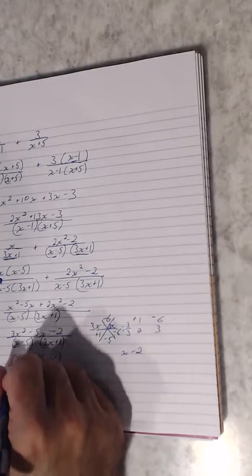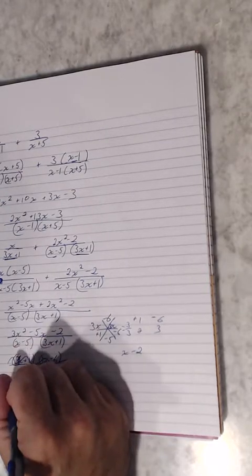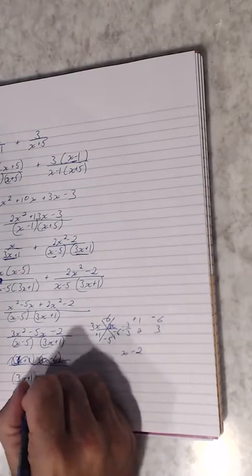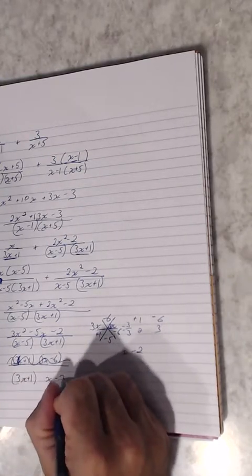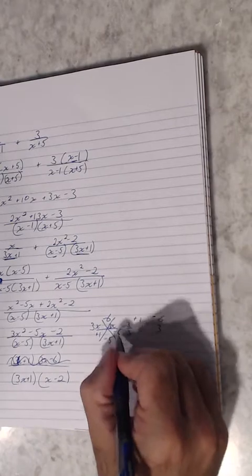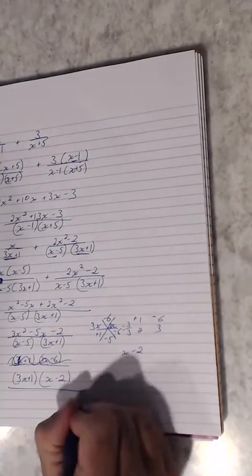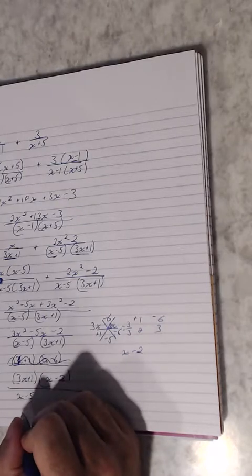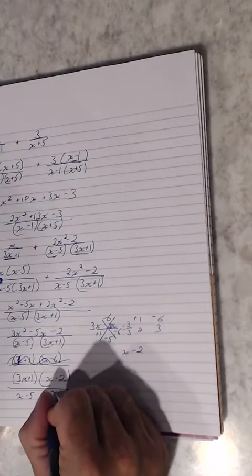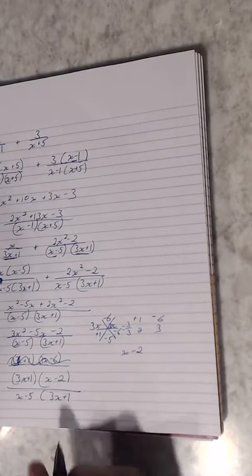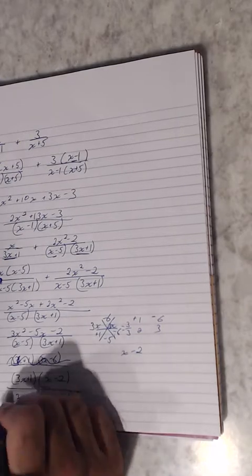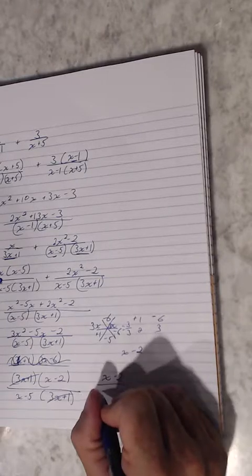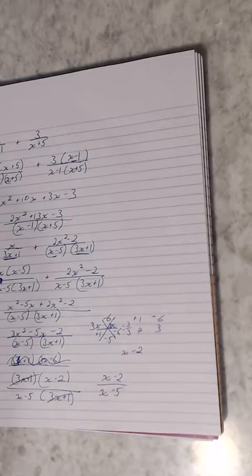So now I should have, scratch this, 3x plus 1 from right here times x minus 2 from where I reduced this, over x minus 5 and 3x plus 1. Lo and behold, we've got a giant 1, x minus 2 over x minus 5.